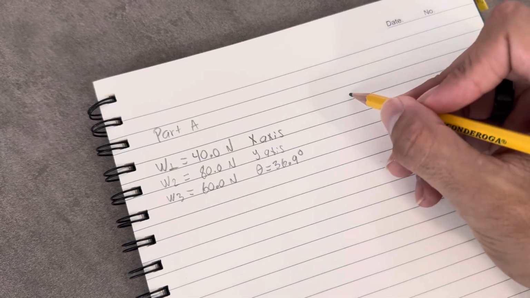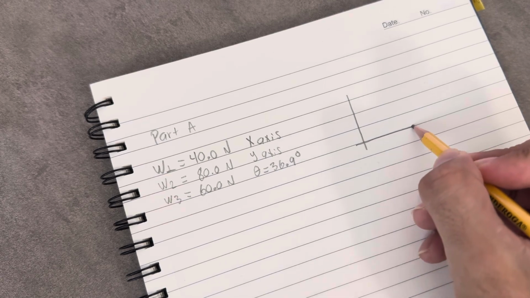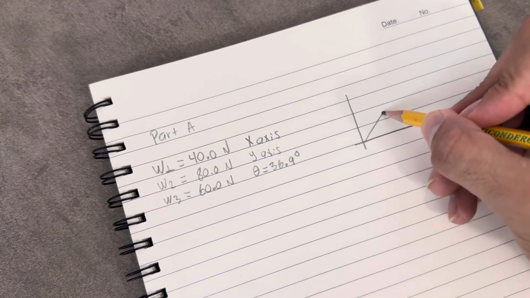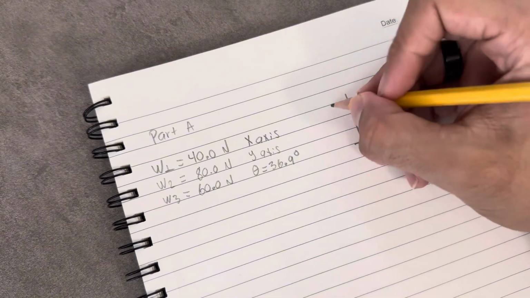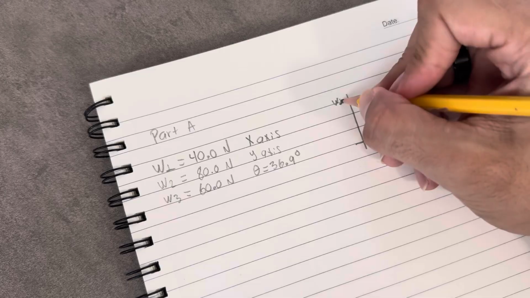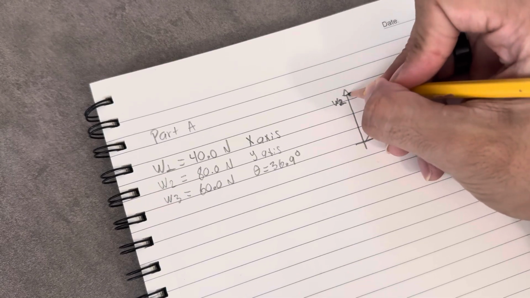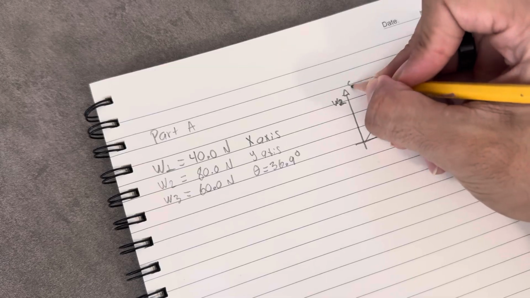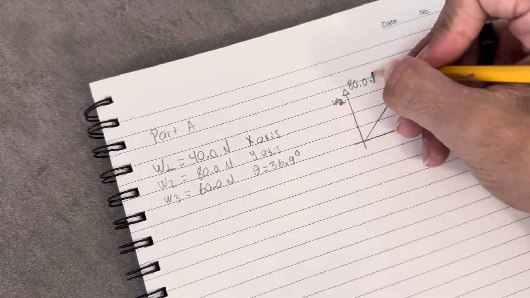So we can say this one right here is wrestler number 2 with a force of 80.0 newtons.